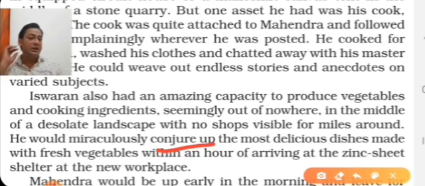And now here Mahendra is saying about him that in the middle of a desolate landscape with no shops visible for miles around. If shops are there, it is very easy to bring household stuff, even vegetables, milk, spices for cooking, different things that are required. But there are no shops in this desolate, lonely area. But God knows where he brings from, where he cooks.